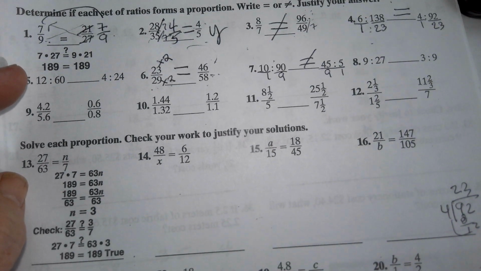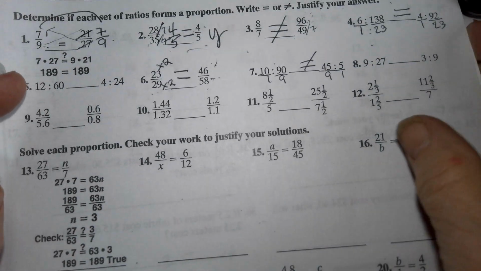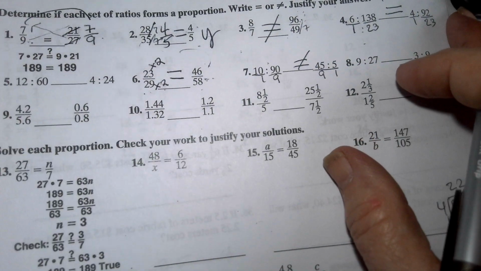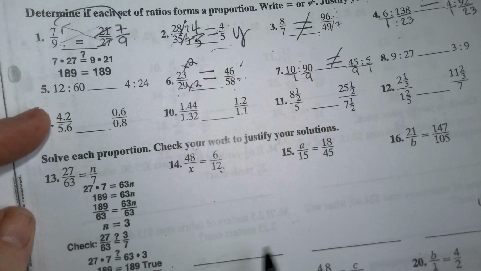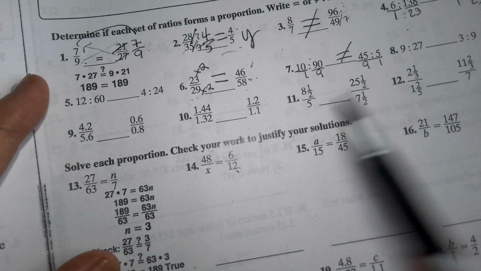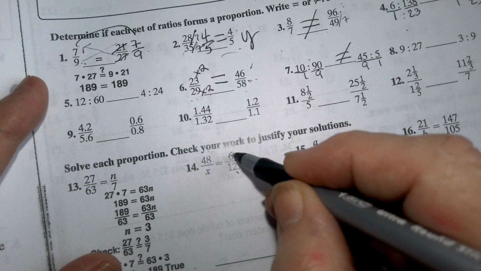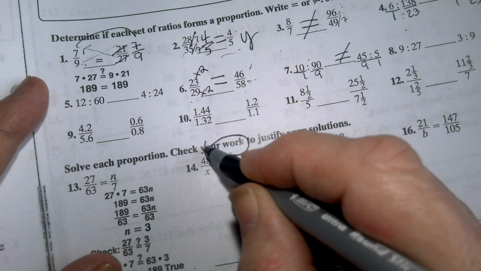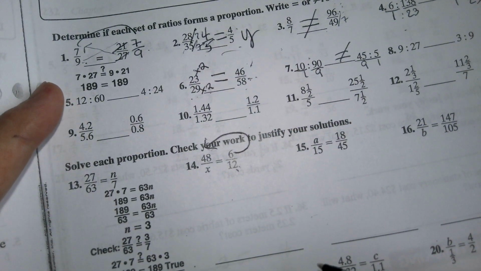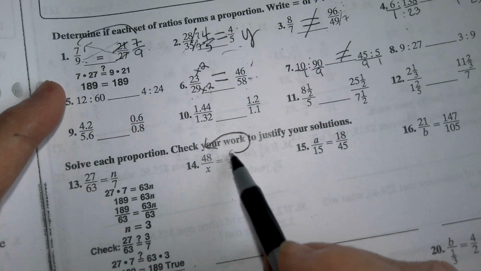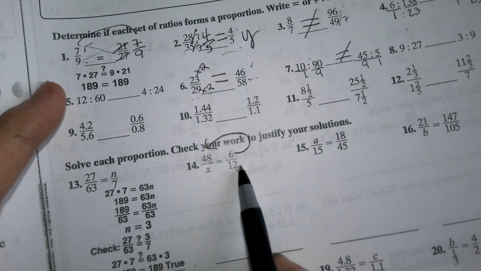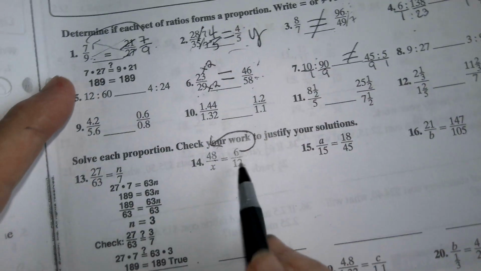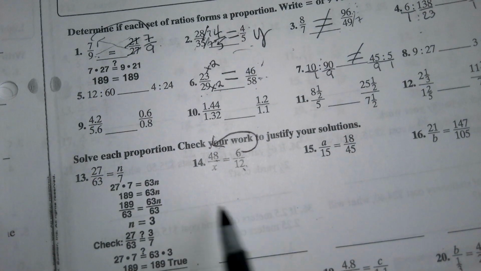There's lots of different ways that I can do it. One way is to cross multiply and divide, which we're going to do most of the time. But I don't want to cross multiply a 12 and a 48. It's too big. So here's another way. I can go across. Is there a way that I can go 6 times something to give me 48? There is. 6 times what? 6 times 8.